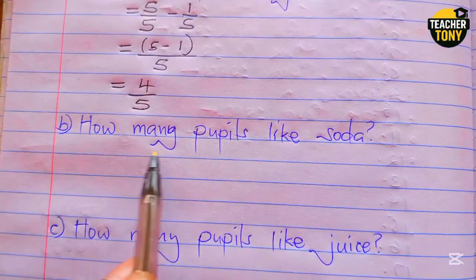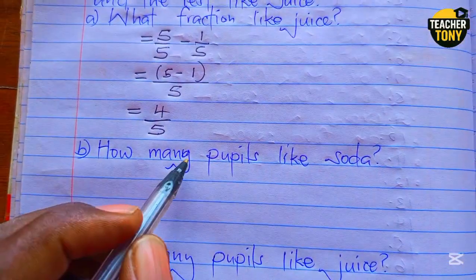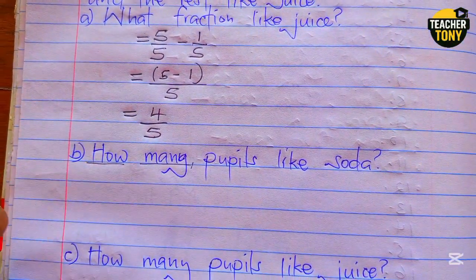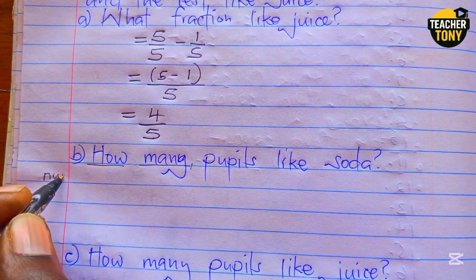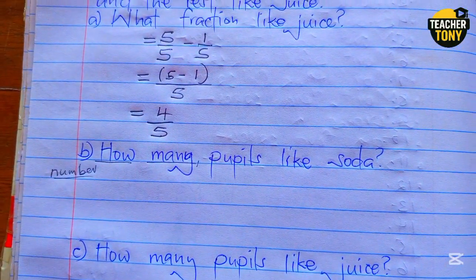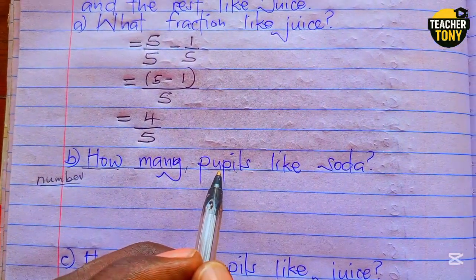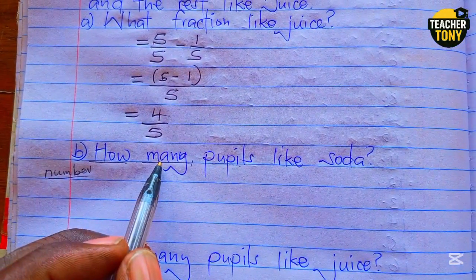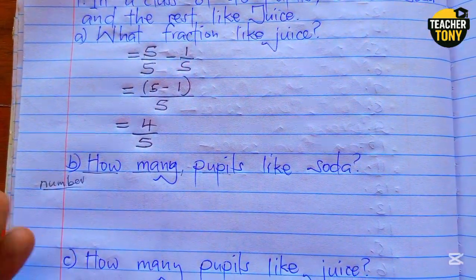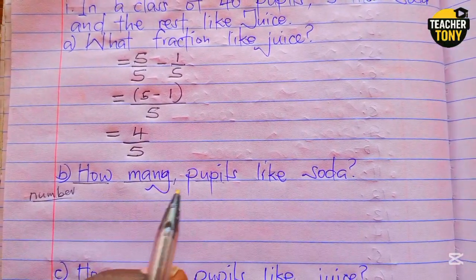They're saying, how many people like soda? Now I told you in class last time that whenever you see the words how many, know that they're asking for the number. And whatever you're going to get is going to be the number of what? Pupils, and the units are also here. So meaning how many, remember they're asking for the number of what? The people. So the units are found here within the question itself. And that's why maths is the cheapest subject. So how many people like soda?